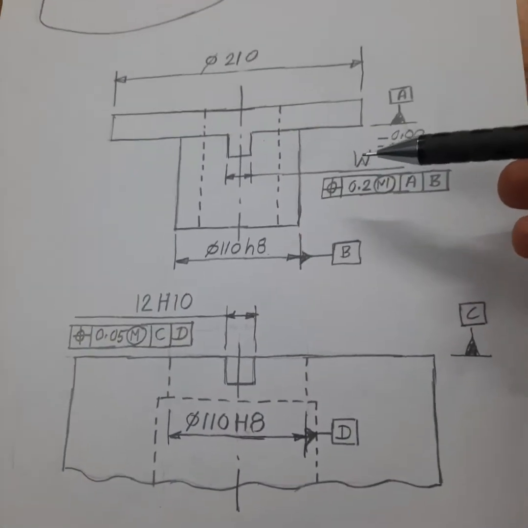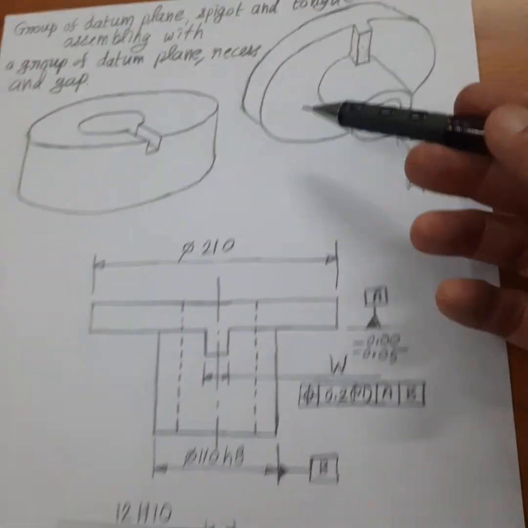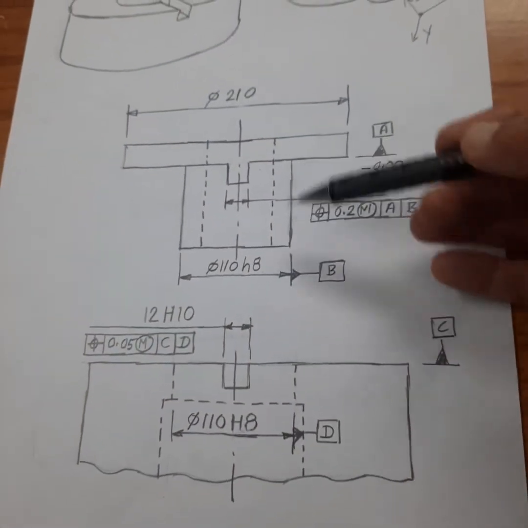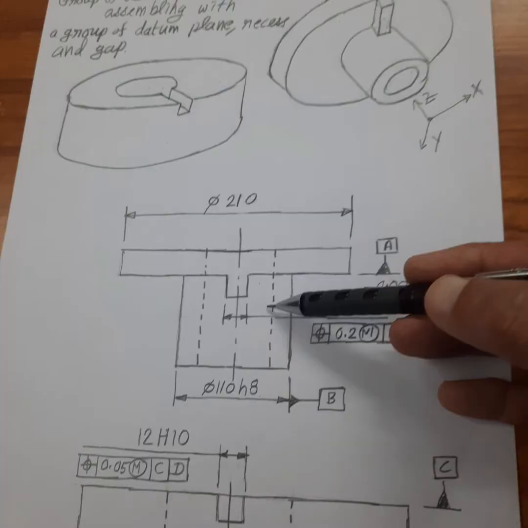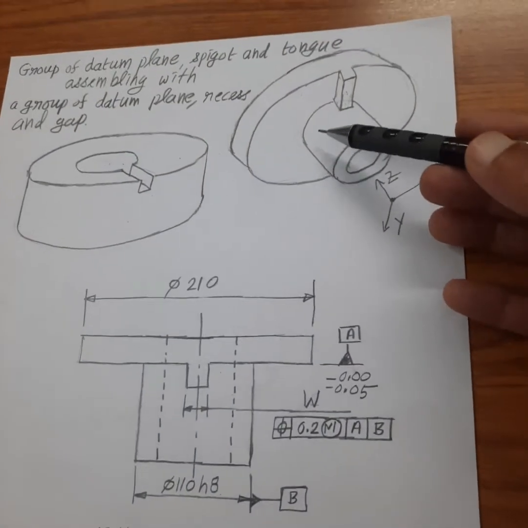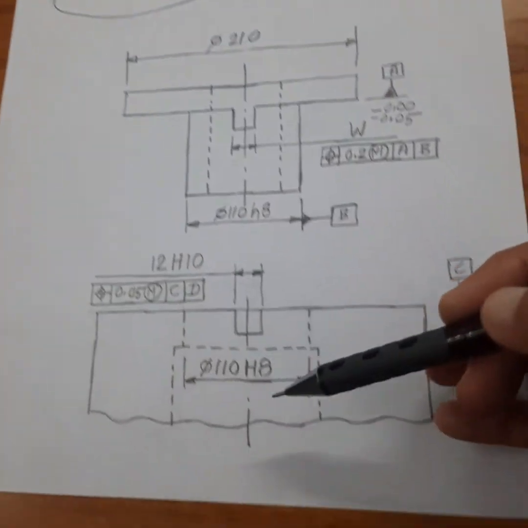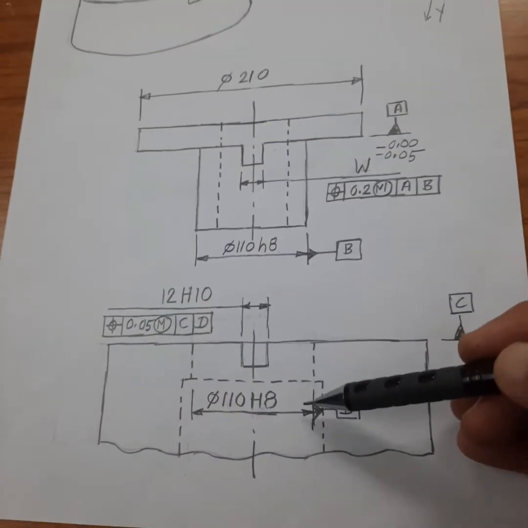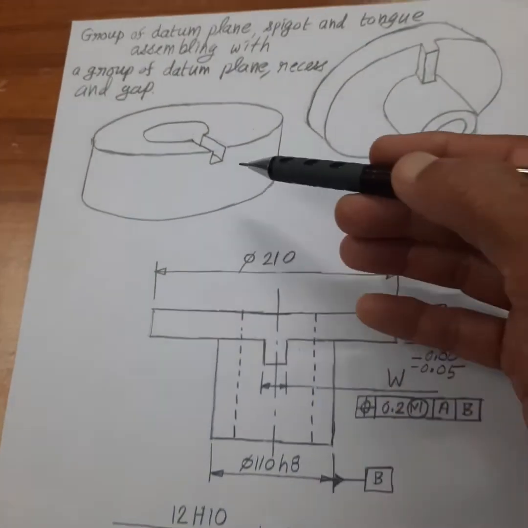In this example, the two components are drawn using orthographic views. This member is the top member whose isometric view is shown here, and this is the orthographic view of this member.